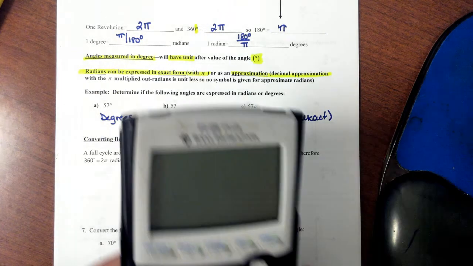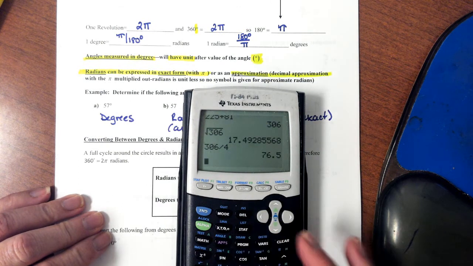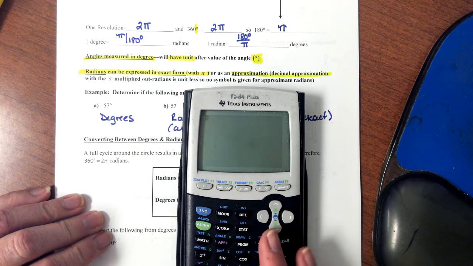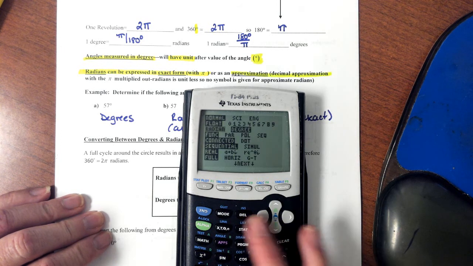And if you remember back from geometry, on your calculators, your geometry teachers, I'm sure, always had you, especially after you reset your calculators, go to your mode button, where you see you have radian and degrees.